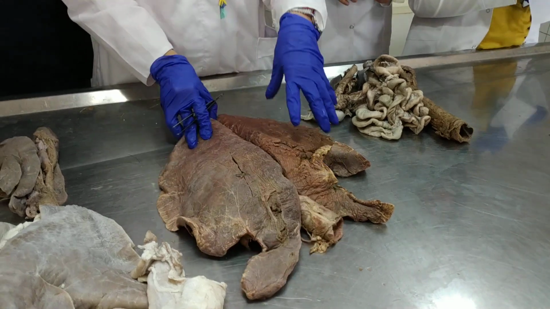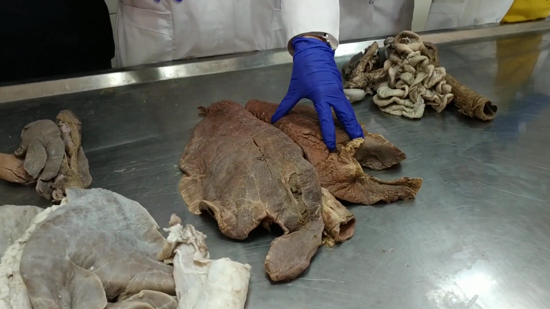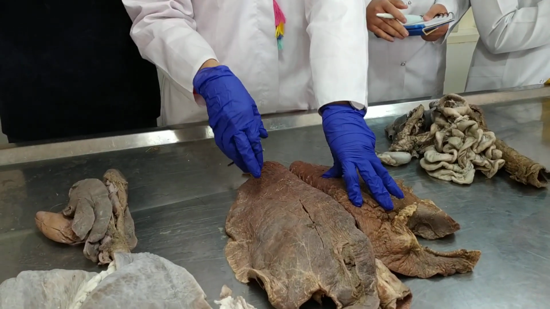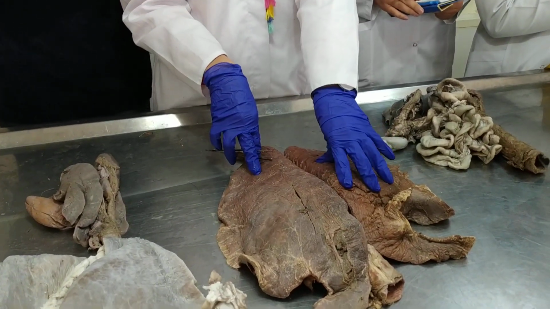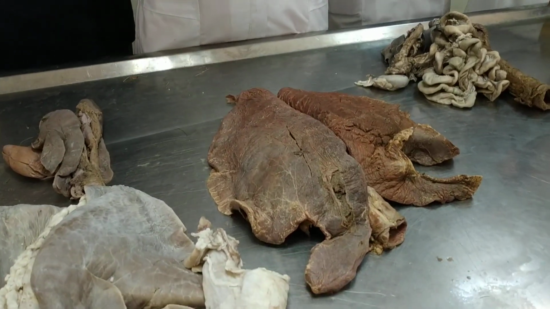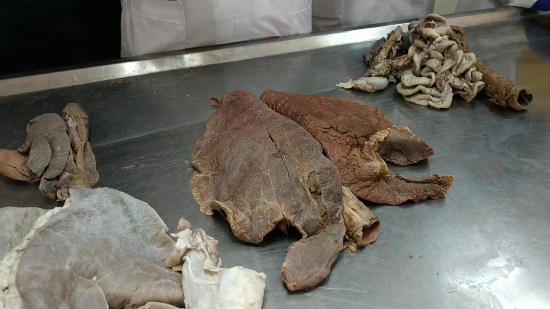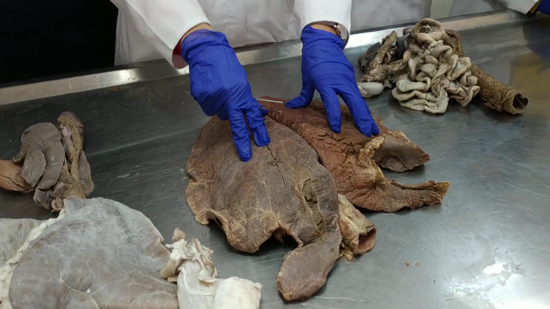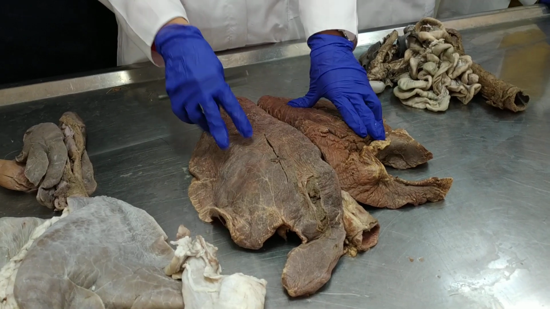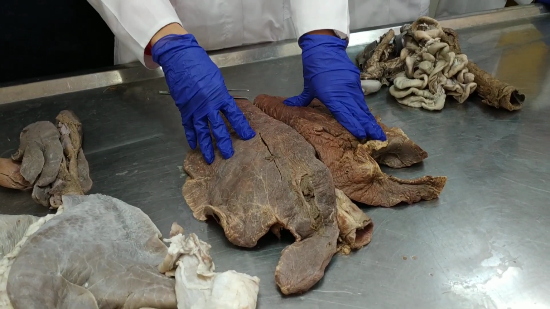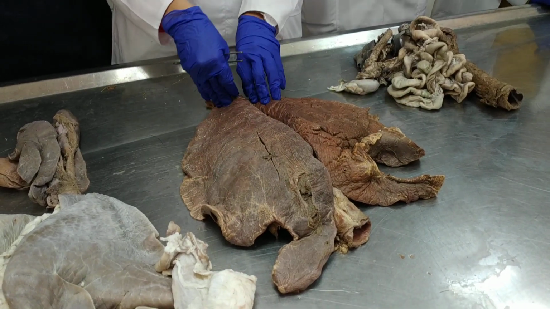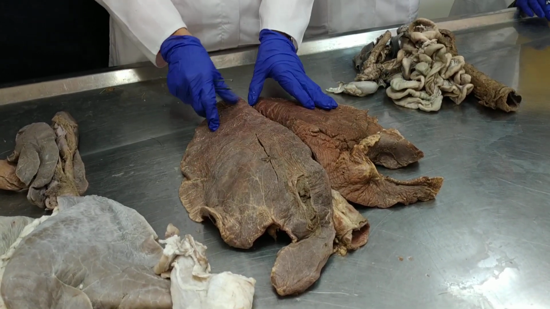Among the species, we know that the lung is located inside the thoracic cavity, protected by the rib cage, and covered by a double pleura layer. We have the parietal pleura and the visceral pleura covering all the lung.